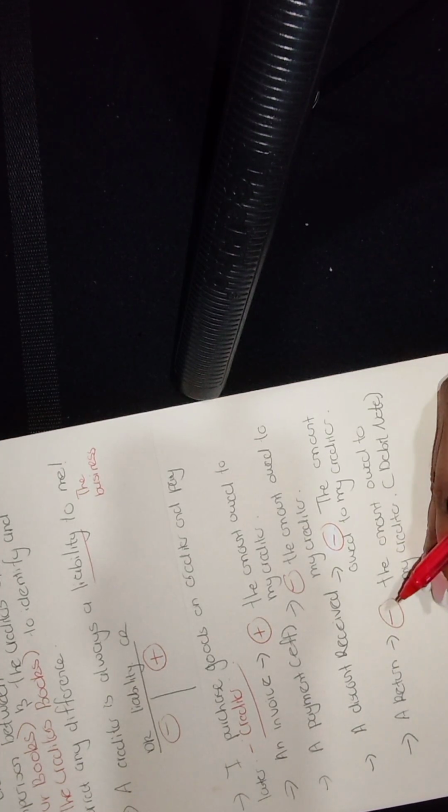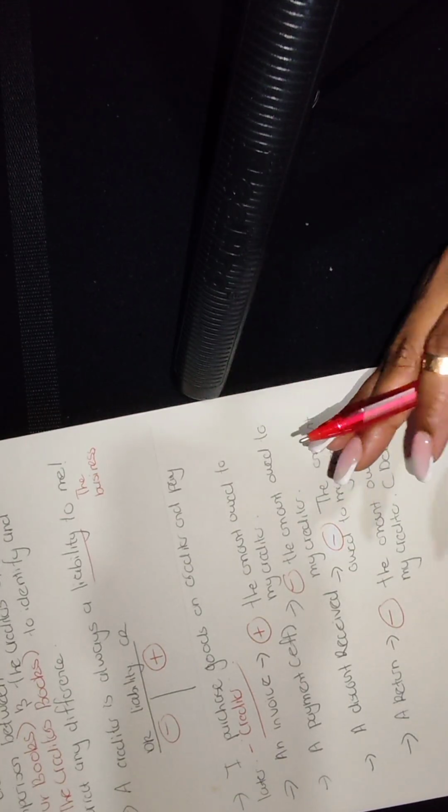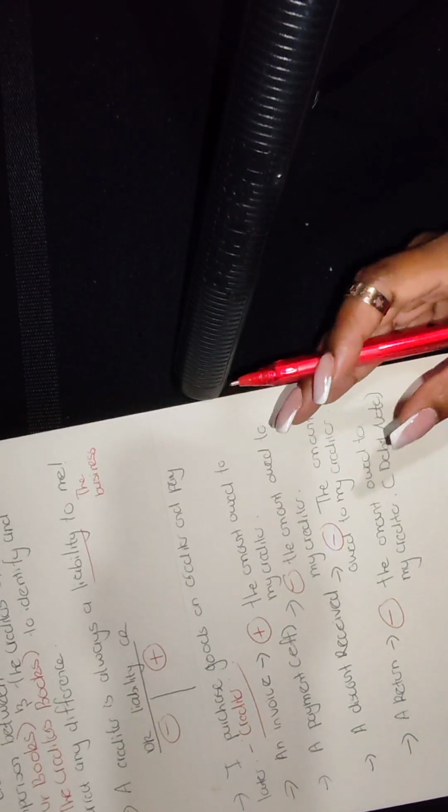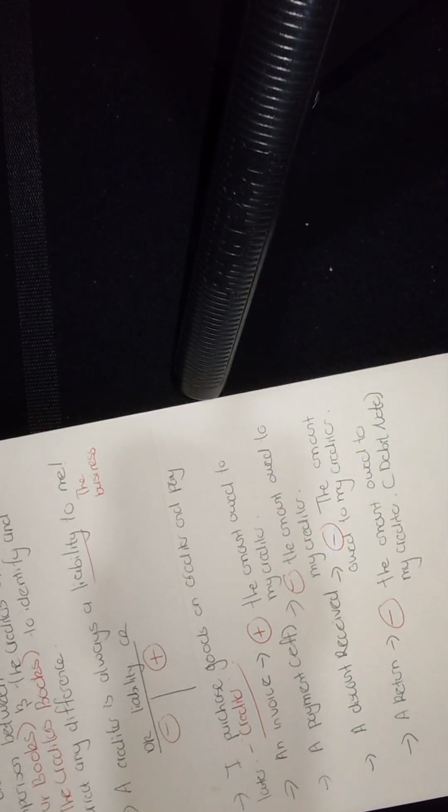So if I return goods back to my creditor for whatever reason, maybe I don't like the color of something, maybe the value of the goods was not that great, or it got damaged and it was not my fault, right? And when I return it, I can't pay them for something that I gave back to them. So my account will go down, or the amount that I owe the creditor will go down. And we issue a creditor with a debit note. Why? Because a creditor is a liability to me and my liability will decrease on the debit side.